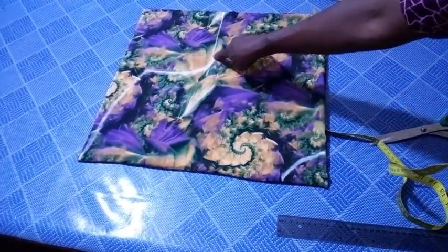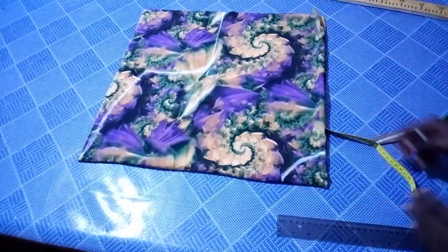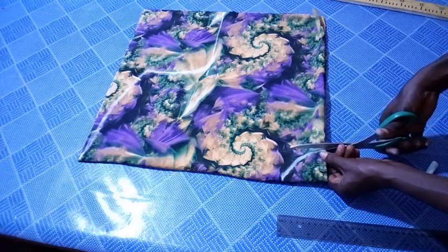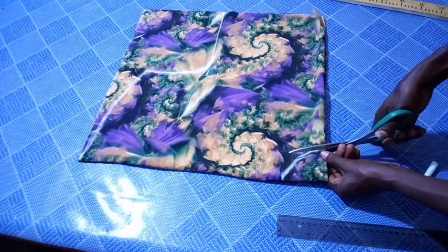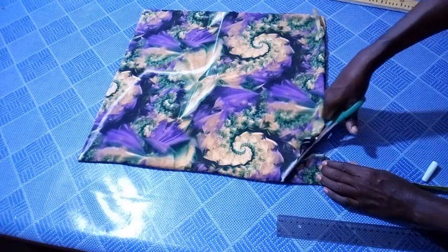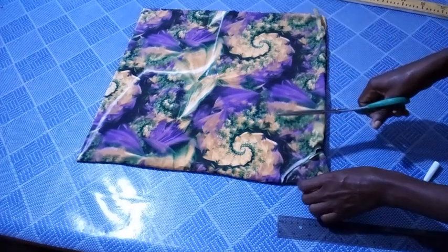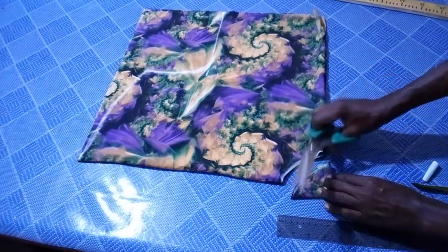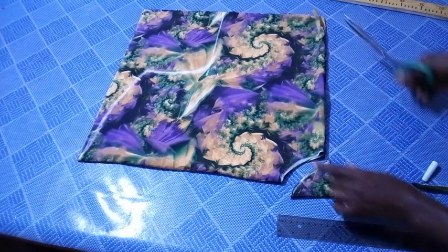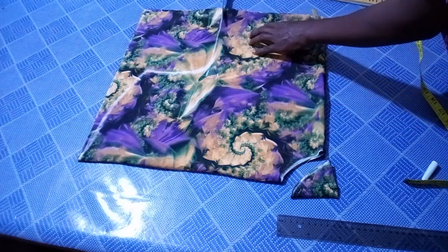Can you see? The next thing I'm going to do right now is to cut it off. I will start by cutting from the shoulder, I mean the neckline. And you see, the next thing I'm going to do is to go to the base here.